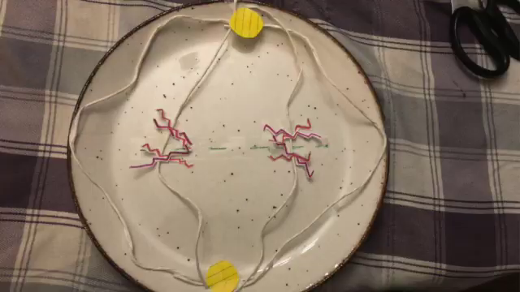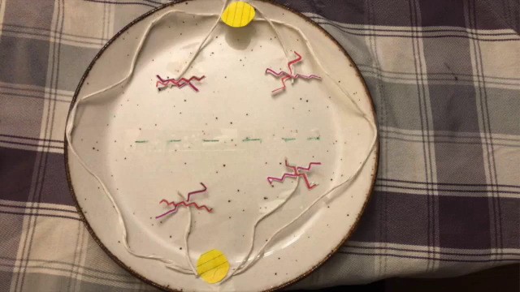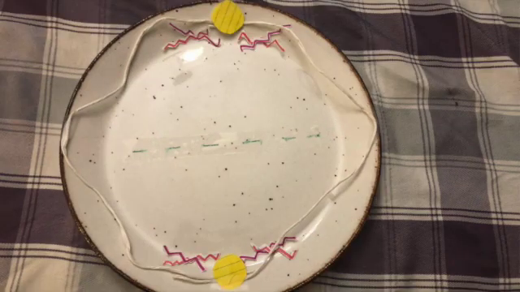Now we are in anaphase 1. In this stage, the homologues, which are currently in the middle of the cell, are pulled apart and moved to opposite sides of the cell. However, the sister chromatids of each chromosome remain attached to one another at all times and don't come apart.